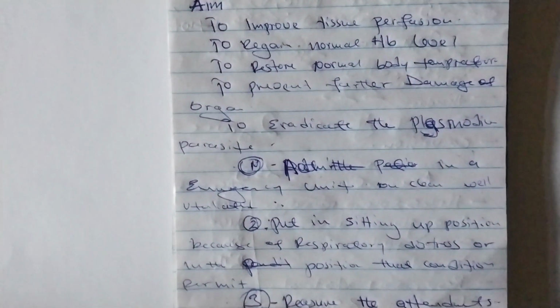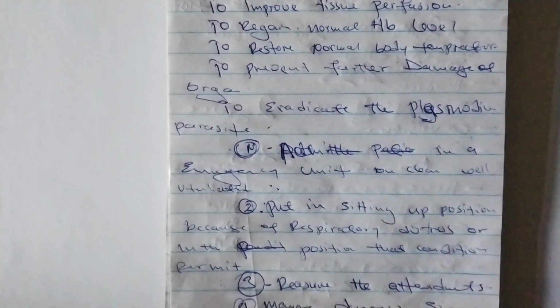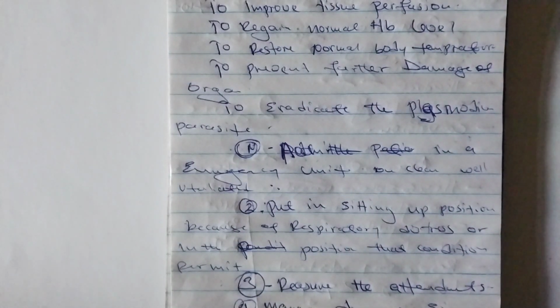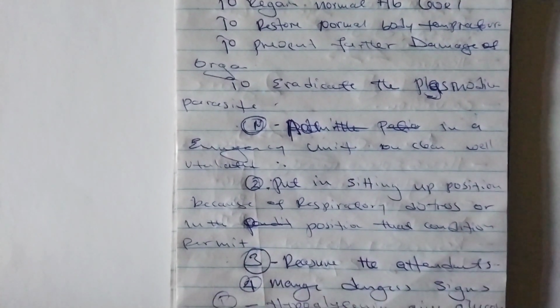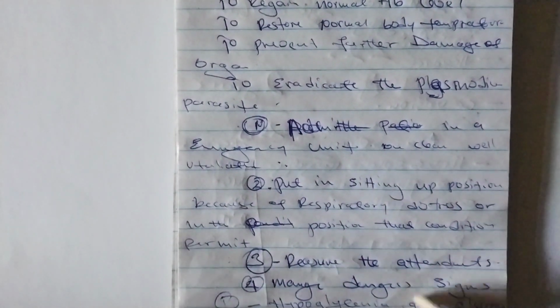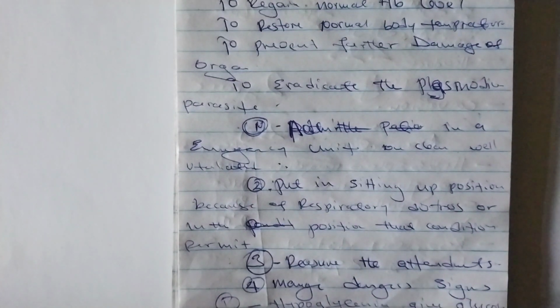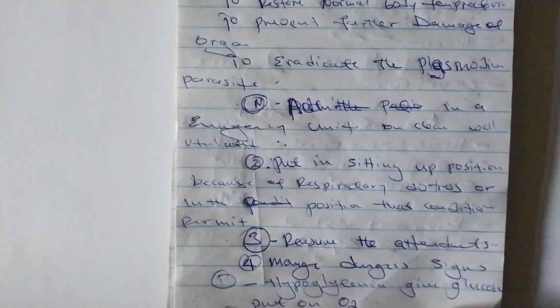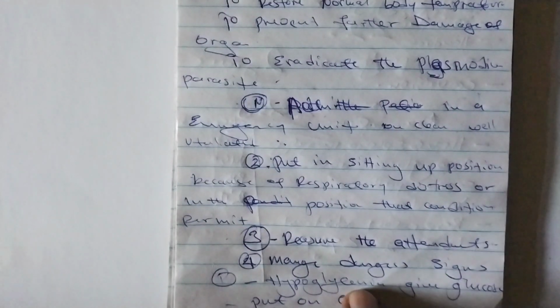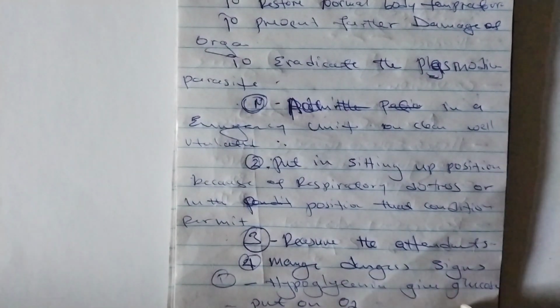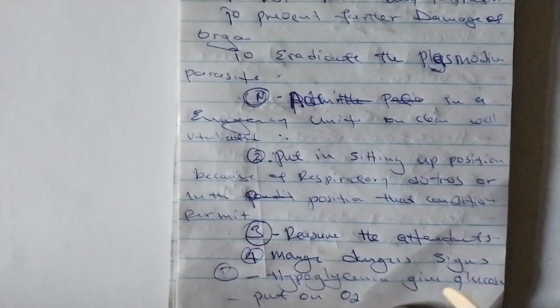And then what are we going to do here? We are going to admit this patient quickly in the emergency unit. We are going to put the patient in the position which the condition permits. If someone is having respiratory distress, we are going to put them in a sitting up position. And if someone is unconscious or convulsing, we are going to put them in the recovery position, depending on the condition, because not all the patients with severe malaria will present with the same symptoms. And then after positioning, reassurance is throughout. We will reassure the attendant, and if the patient is conscious, also reassure the patient.